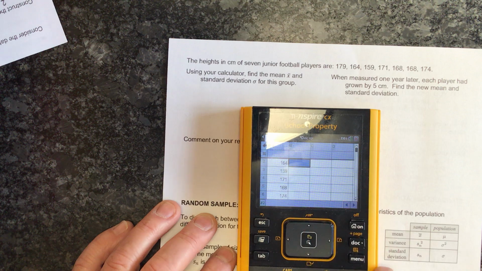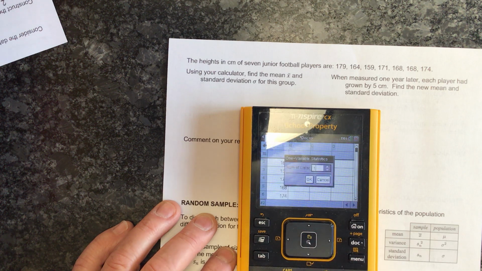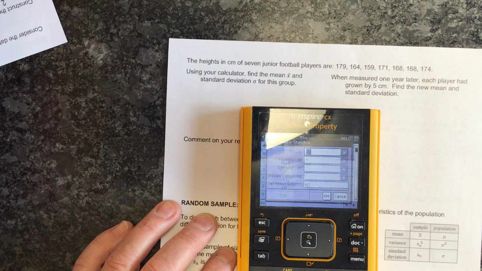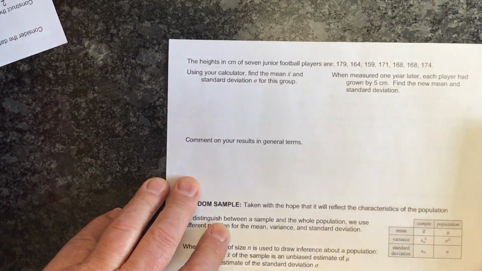I'm going to come up here and go to menu. I want to do statistics, stat calculations, 1 var. Yep, 1 var, so I hit enter. This needs to be an A. Come down to OK. Hit enter. And what I find is that my mean is 169.